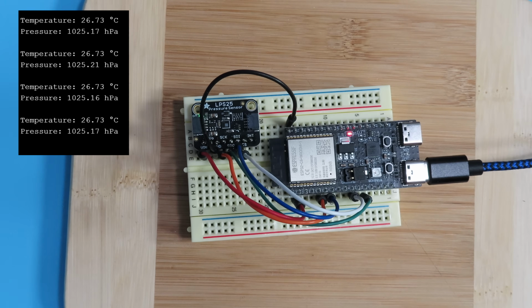If we look at the serial monitor, we're bringing back the pressure. We're also bringing back a temperature reading. And although it's not advertised as being a temperature sensor, it has one for internal calibration, and you can get the reading from that as well too. So you can use it as a temperature sensor if you wish.